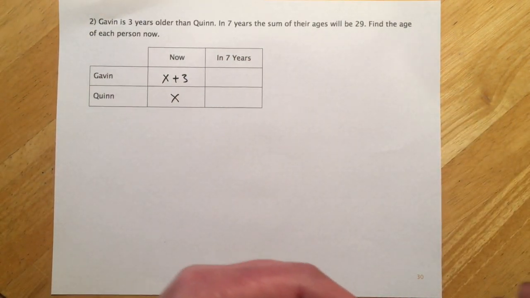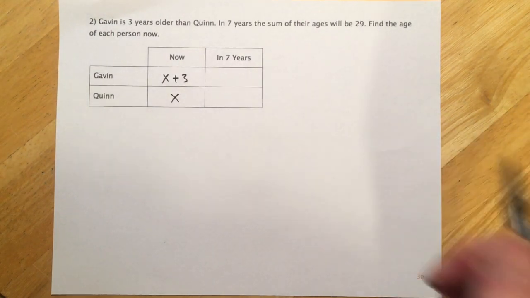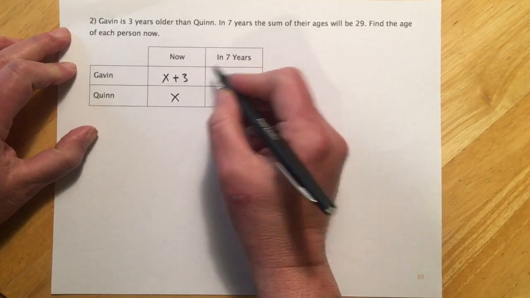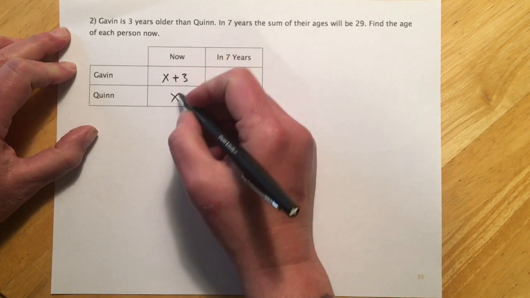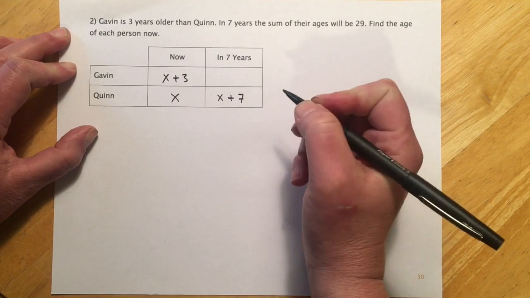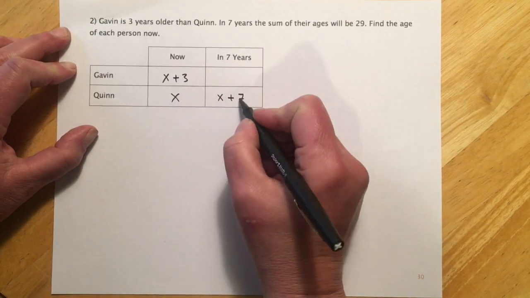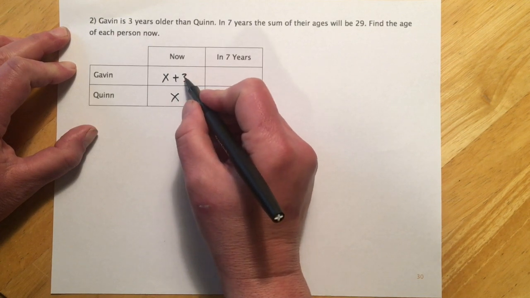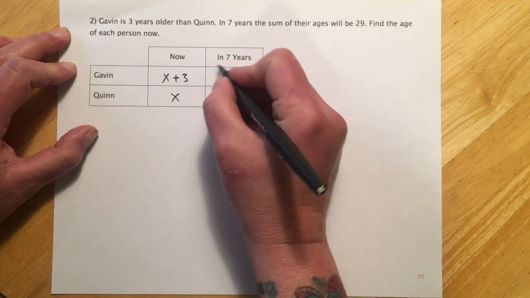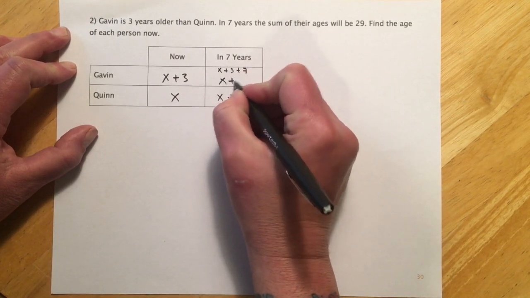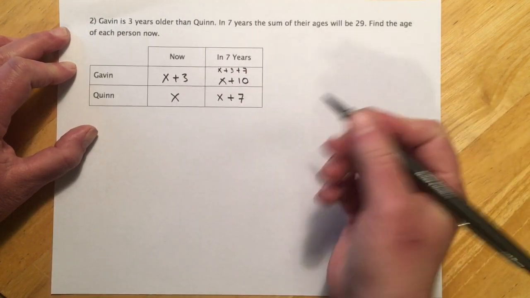So then we have in 7 years, the sum of their ages will be 29. So here I just want to try to write an expression for their age 7 years from now. So if Quinn is x, Quinn's going to be x plus 7 in 7 years. If he was 10 now, he'd be 17 in 7 years. Gavin, he's x plus 3 plus 7, right? So x plus 3 plus 7, so that means he's x plus 10 in 7 years.